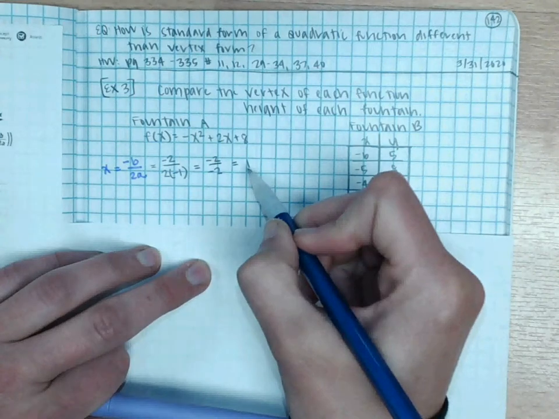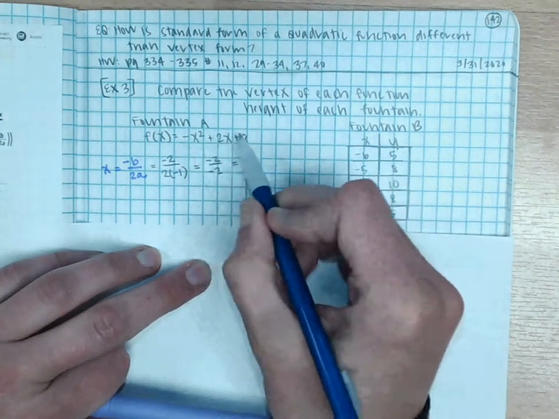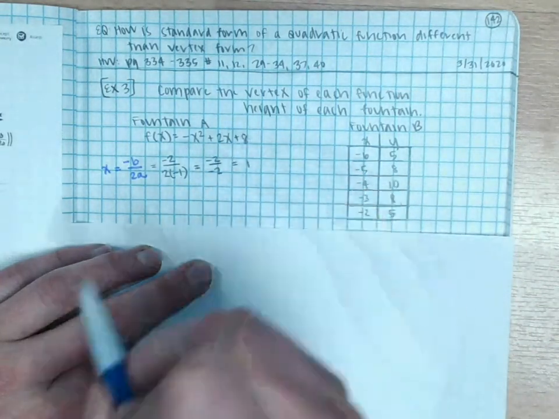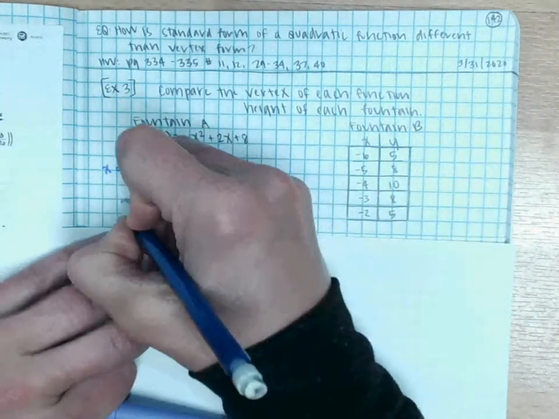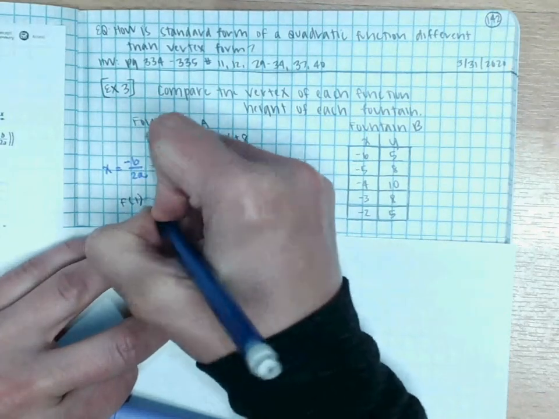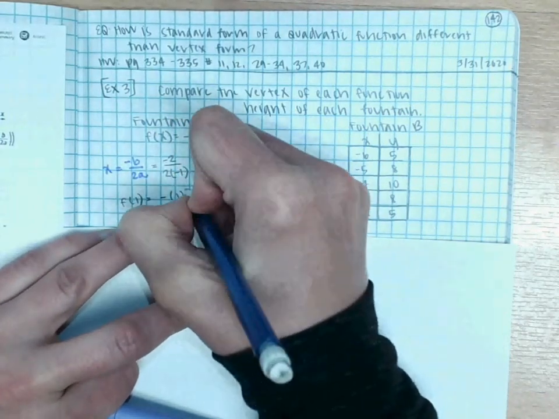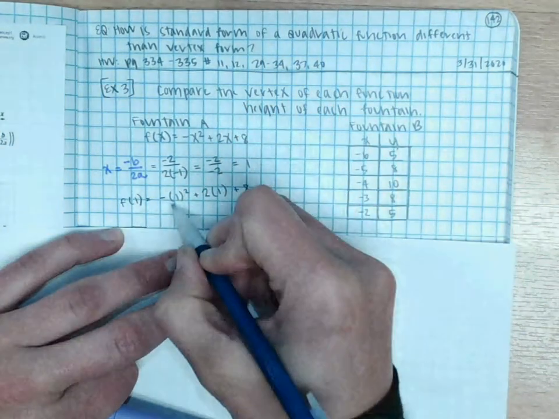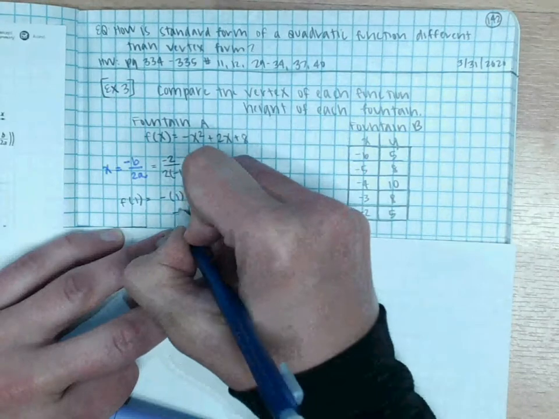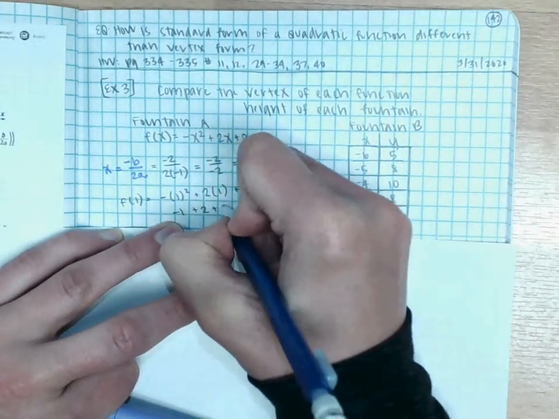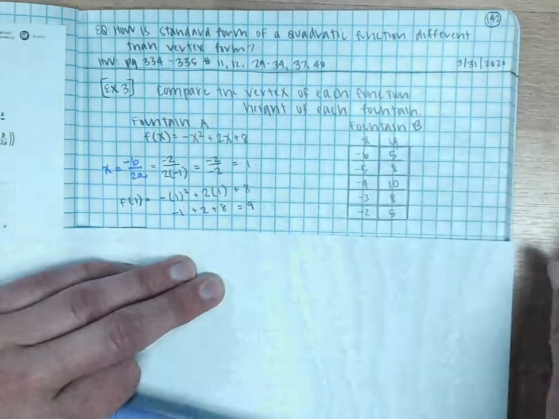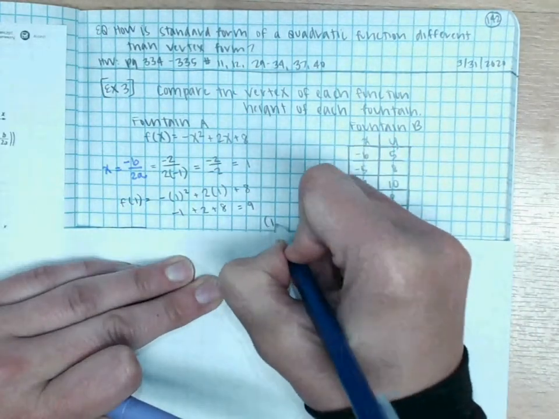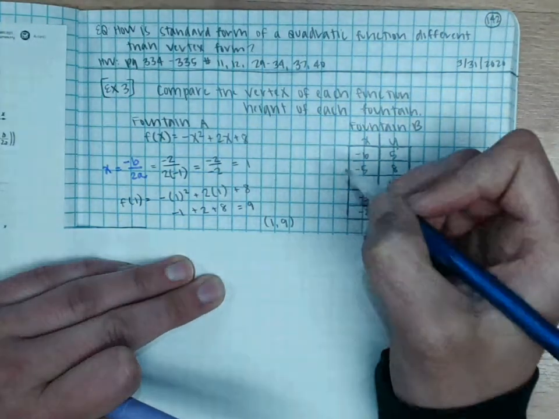Then, in order to figure out how tall this function is, I'm going to plug that 1 in to get my y value. So f of 1 is equal to negative 1 squared plus 2 times 1 plus 8. Negative 1 squared is negative 1 plus 2 plus 8, which is 9. So the height of this fountain is 9 feet.